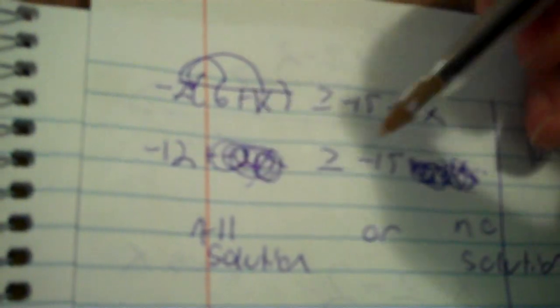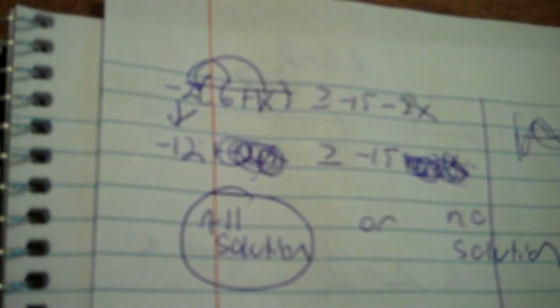And what you're going to do is write all solutions or no solutions. Then you're going to circle the right one. Now what's bigger, negative 12 or negative 15? I think it's negative 12. Does the sign eat the bigger number? It does, so it's all solutions.